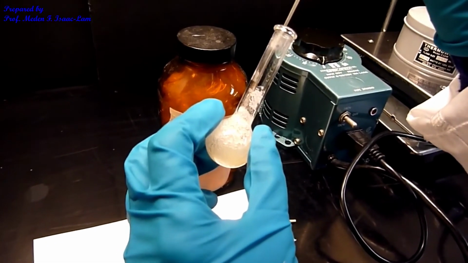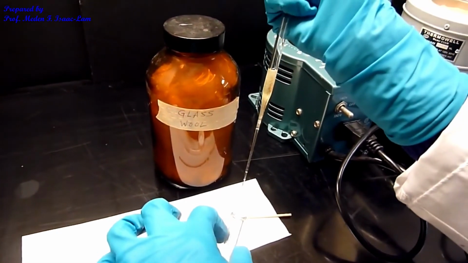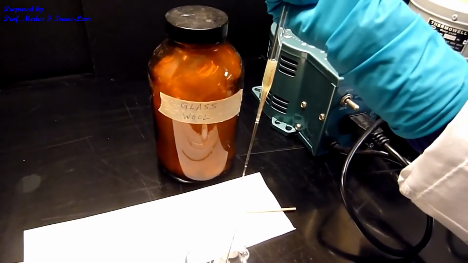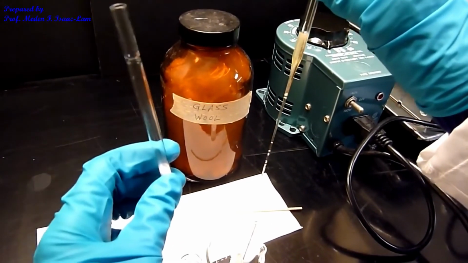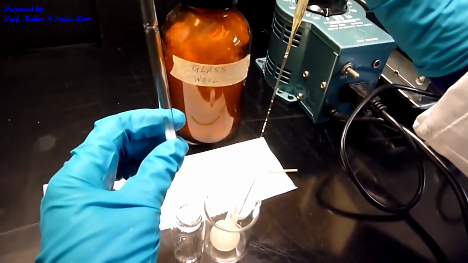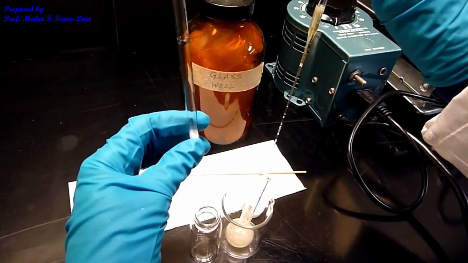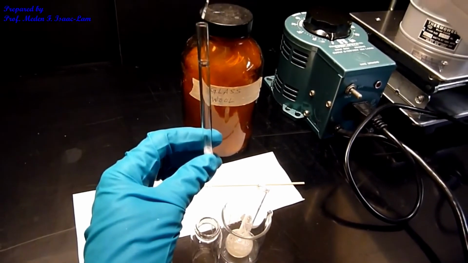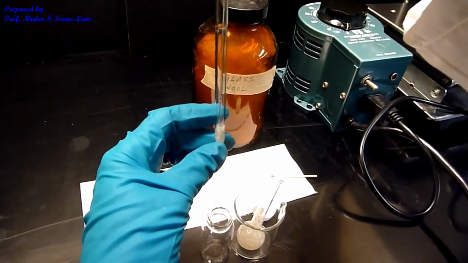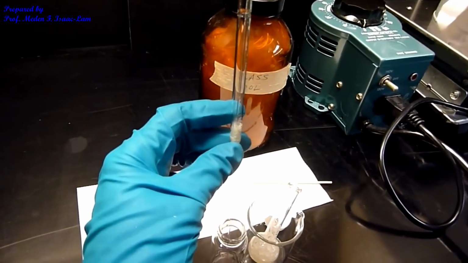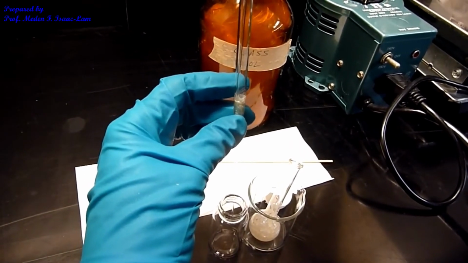So I don't want the solid, so I'm going to filter. So I have another pipette, and then into the vial. So you can see that I'm filtering the solid byproduct.